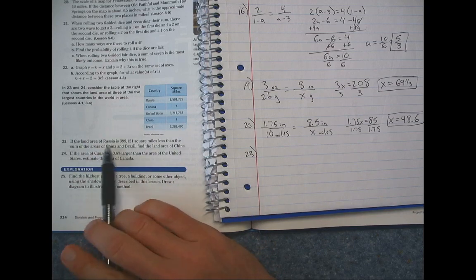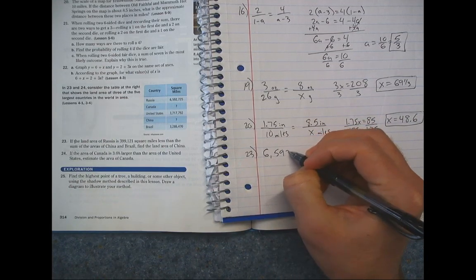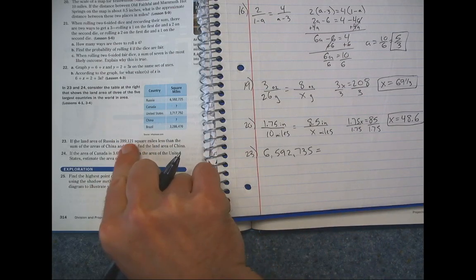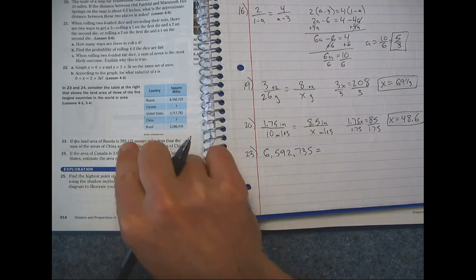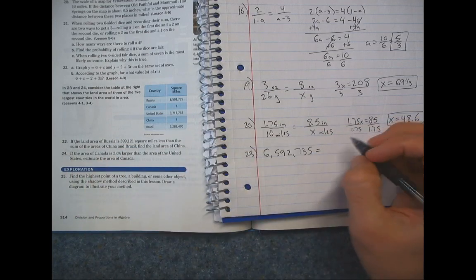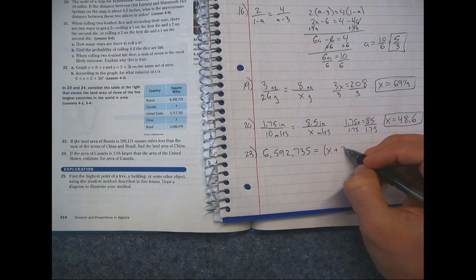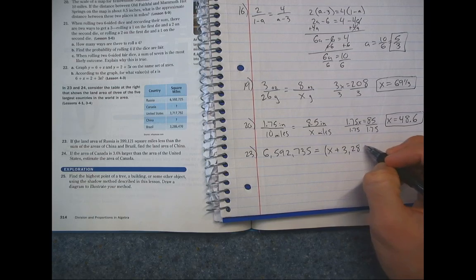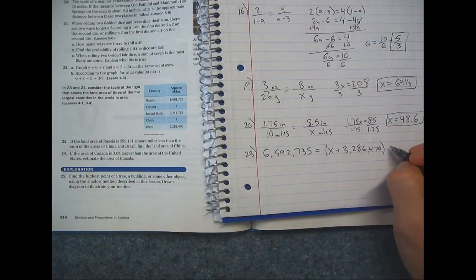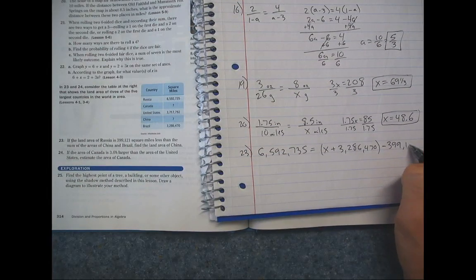So the land area of Russia, which is this, is this much less than. So I'm going to be minusing this off to get this. The sum of China and Brazil. So I'm taking the sum of, so adding together China, which I don't know, and Brazil. If I add them together, this number is this much less. So I'm going to have to subtract 399,121.